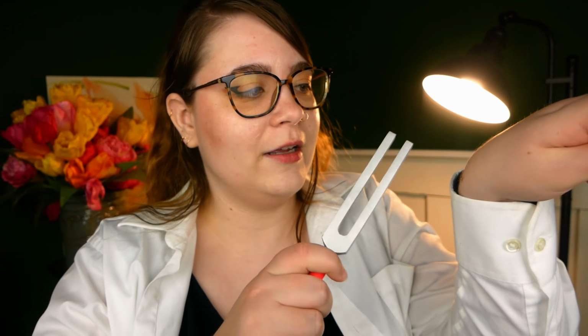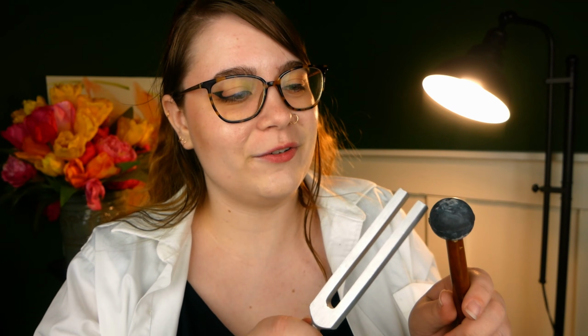This is just a little rubber mallet on a stick here, but it's much easier than doing this all day long. A little easier doing this. So I am going to strike the tuning fork and put it on your forehead.